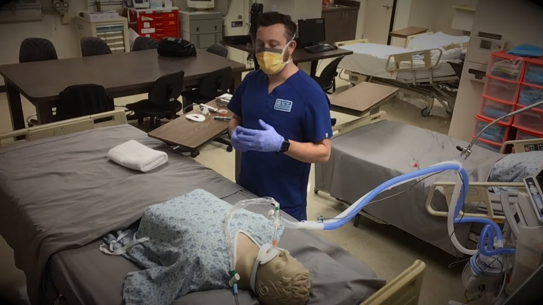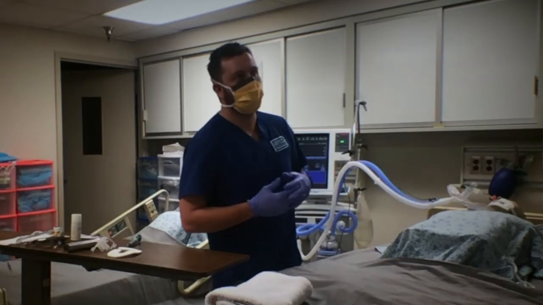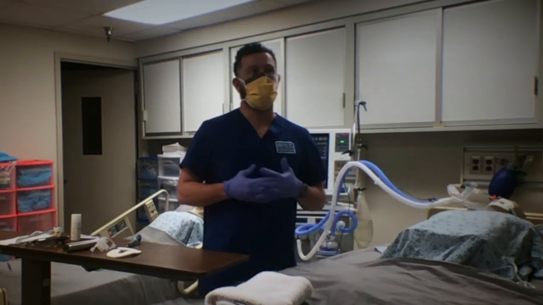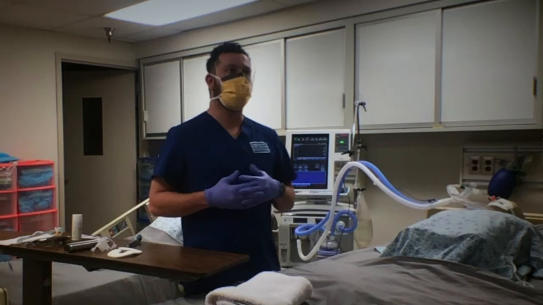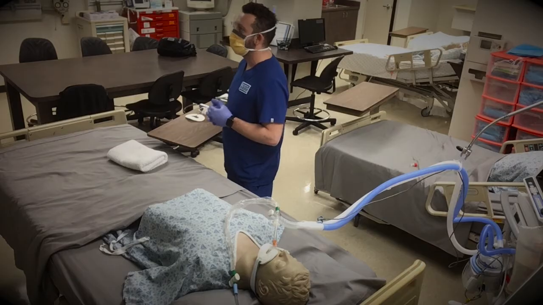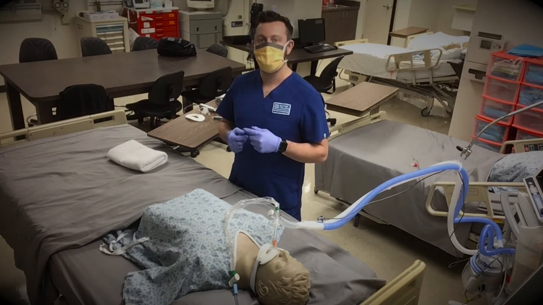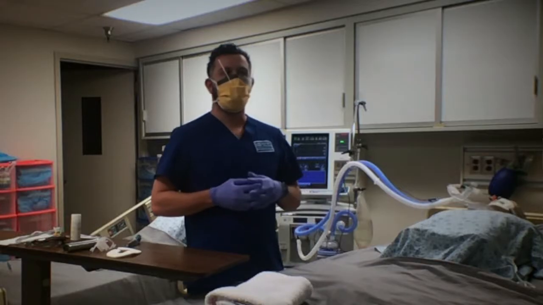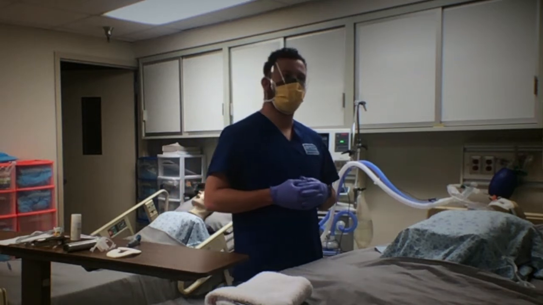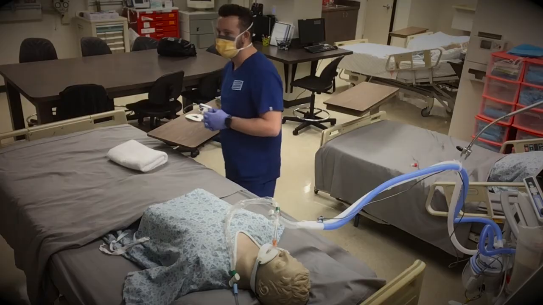Now, hazards and complications: there are some, and let me review them with you. Hypoxemia after extubation may result from, but is not limited to, failure to deliver adequate FiO2 through the natural upper airway, acute upper airway obstruction, development of post-obstruction pulmonary edema, bronchospasm, laryngospasm, development of atelectasis, or lung collapse, to name a few.